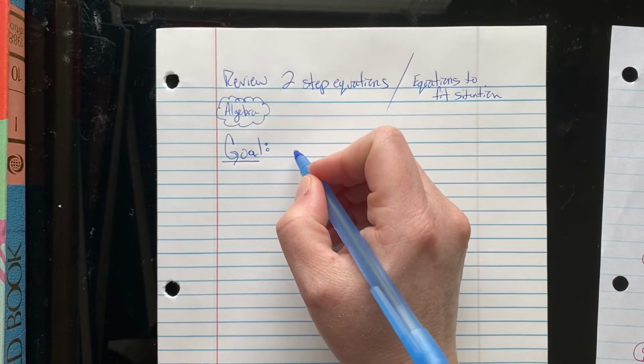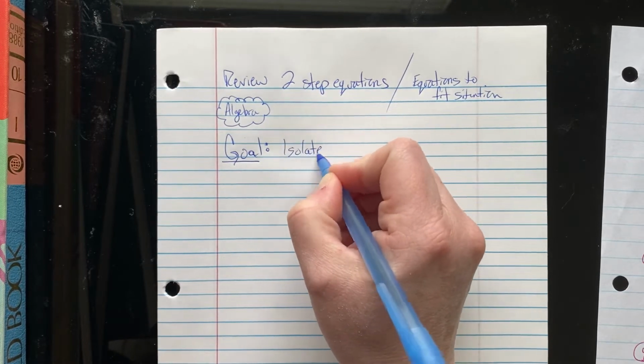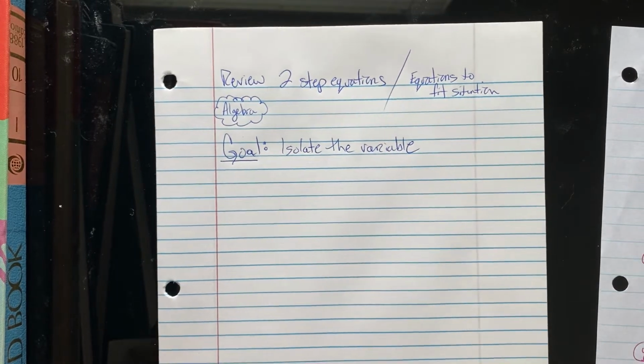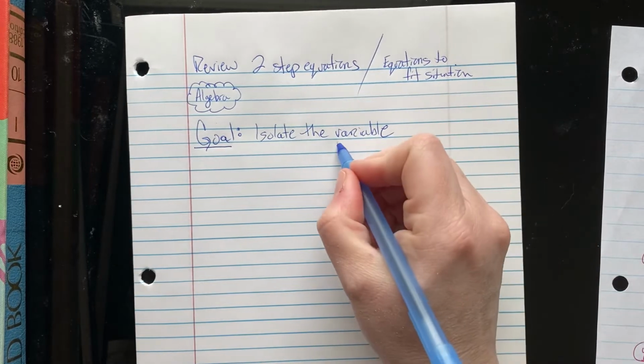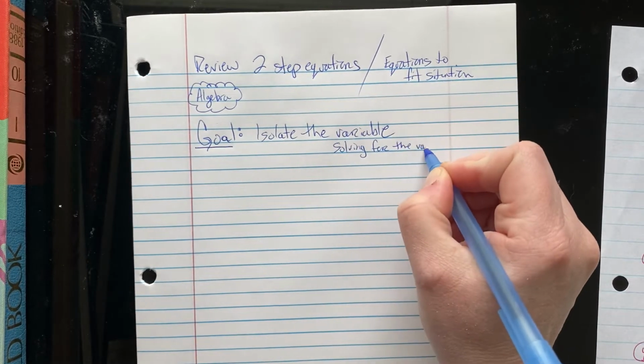The goal is to, starts with an I, isolate the variable. The equation isn't solved until you isolate the variable. This is also called solving for the variable.